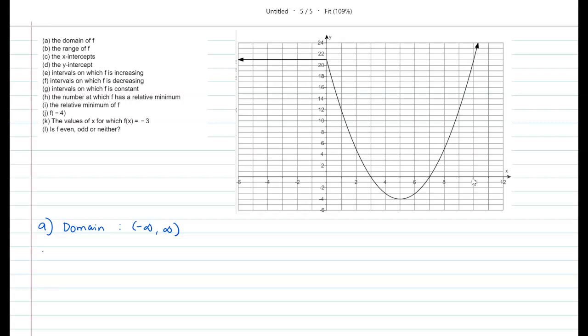Next, what about the range? To compute for the range, you look at the y values for which there is a graph of your function. So notice that your graph starts at this point here, and it does not have a graph below that, but it only has a graph above this point. So the range of your function starts at this point, which is -4, and that is included.